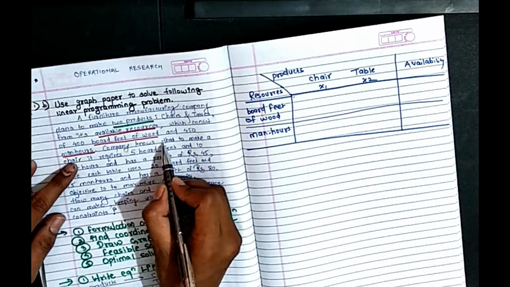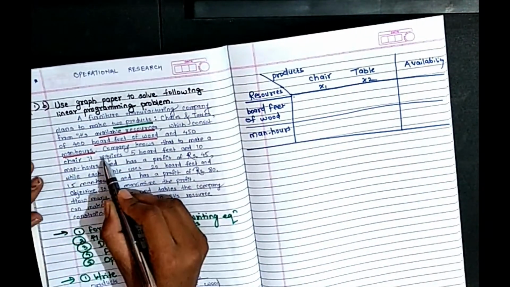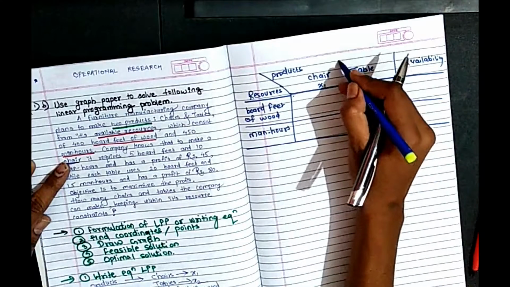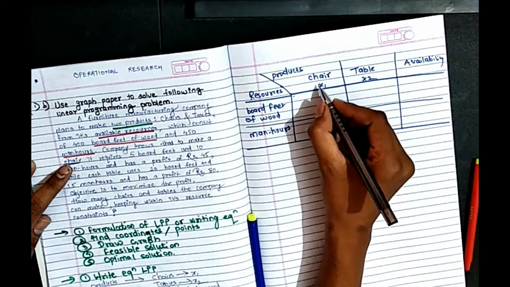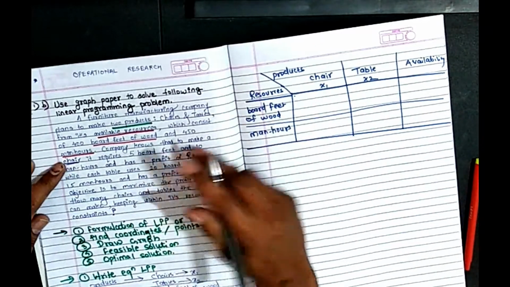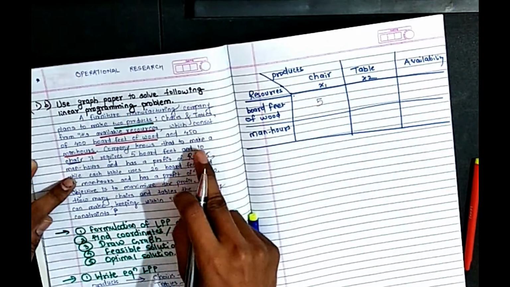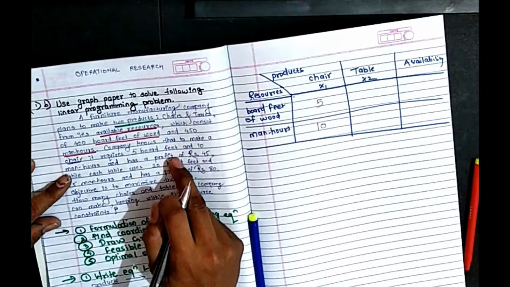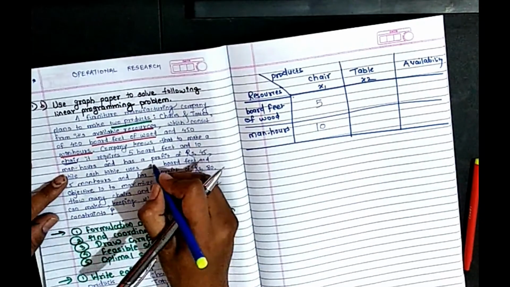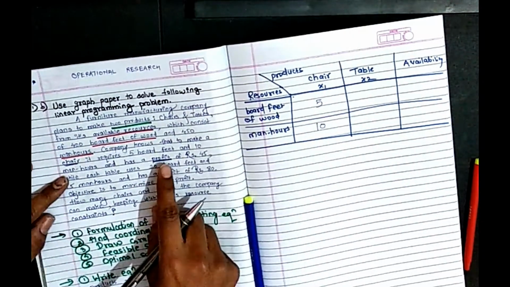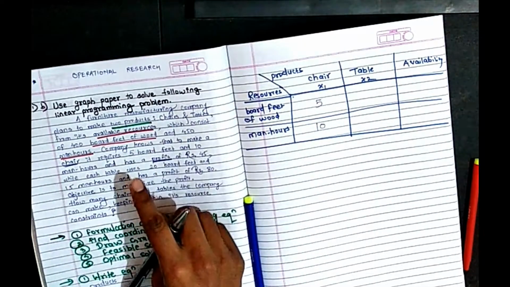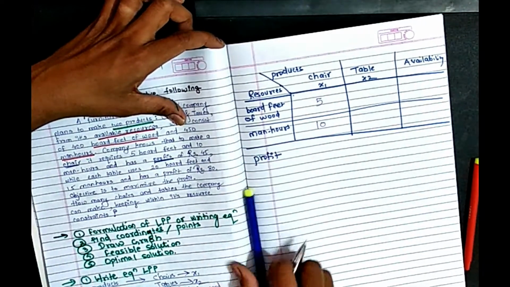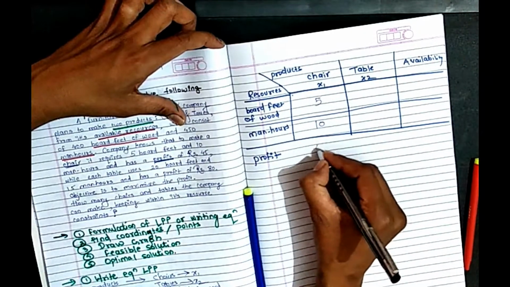So given is company knows that to make a chair it requires 5 board feet. We'll write this in this table. For chair, means only for the x1 it requires 5 board feet and 10 man hours, and has a profit of rupees 45. So now here the term profit is also coming. So this is the keyword apart from product and resources. So we will write separately the word profit. The profit for this chair is 45 rupees.